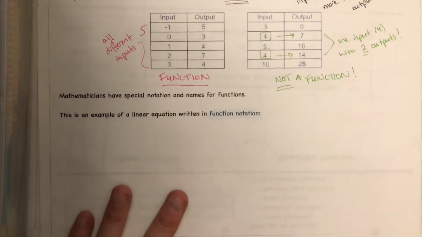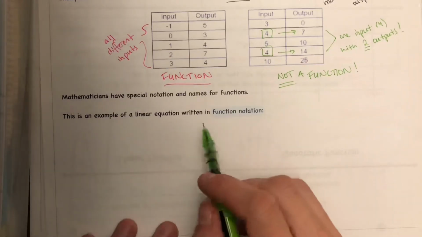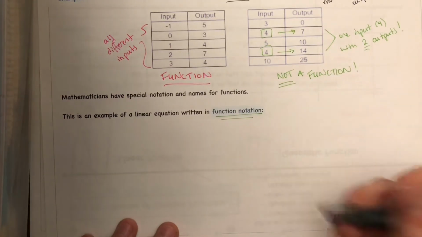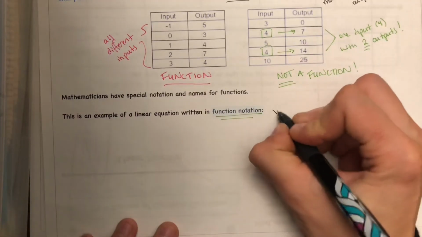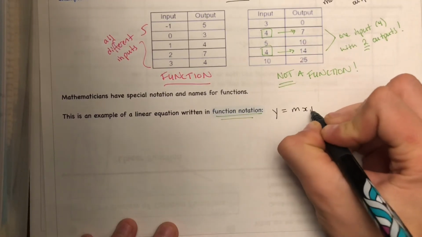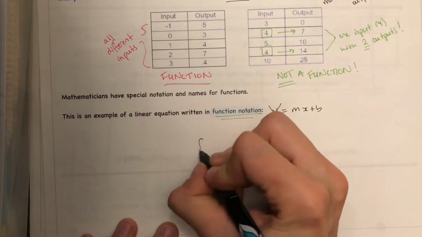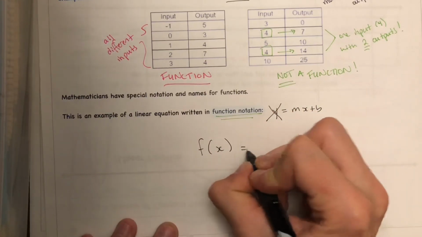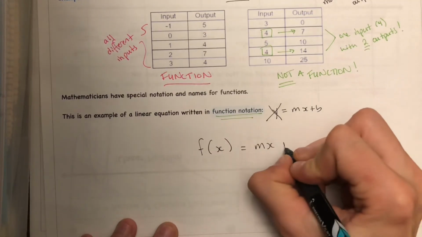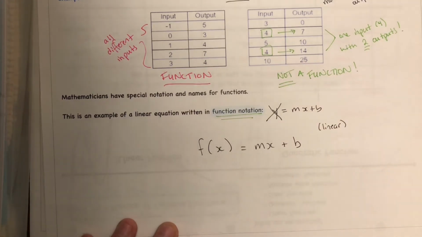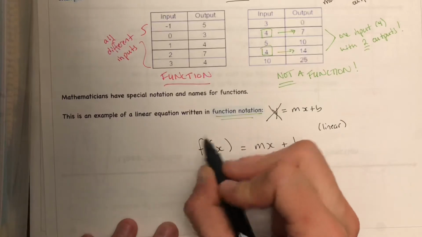Just as a quick thing, video 1.4 is all about function notation, but just so you're a little bit familiar with it when you see it later: when we write functions, we drop the y in y equals mx plus b, and we write a function as f of x equals mx plus b. This is a linear function, obviously, because it's mx plus b. This essentially replaces our y.